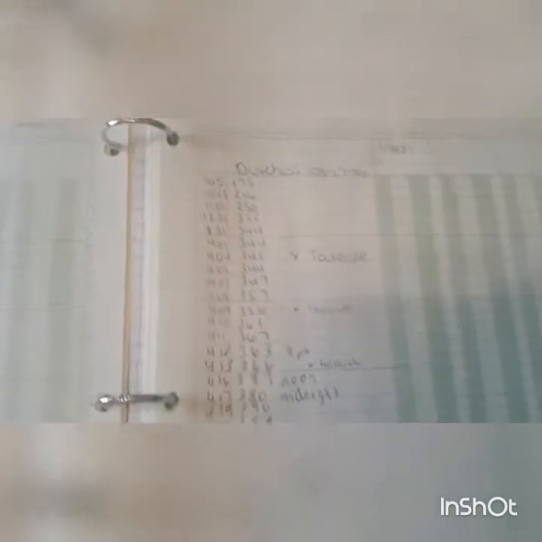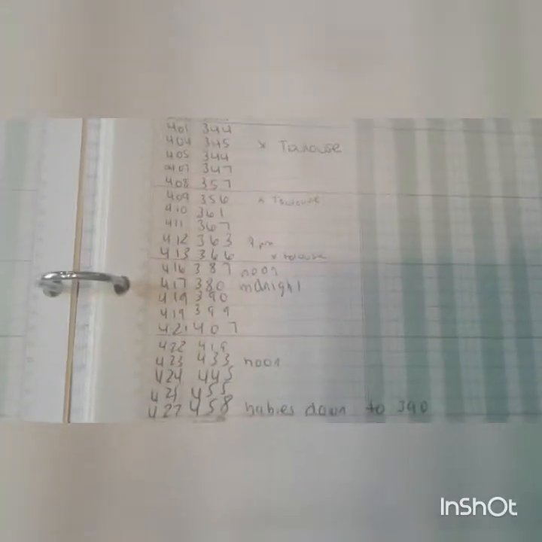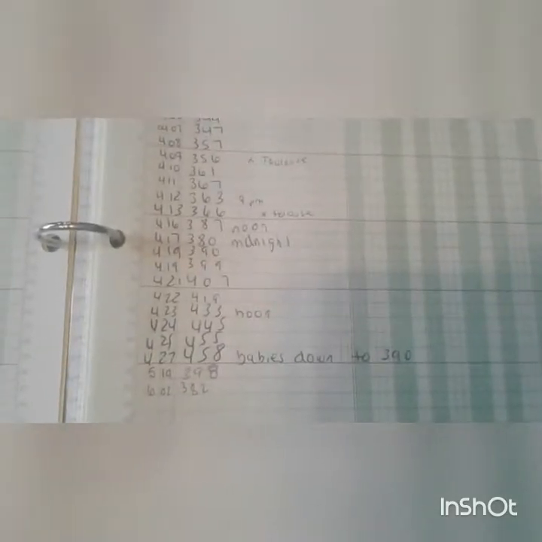It says Duchess, and then those are her weights. And when I bred her on specific dates, sometimes if I took weights at a different time than I'm used to, I'll write that down to show, because it can vary so much during the day.